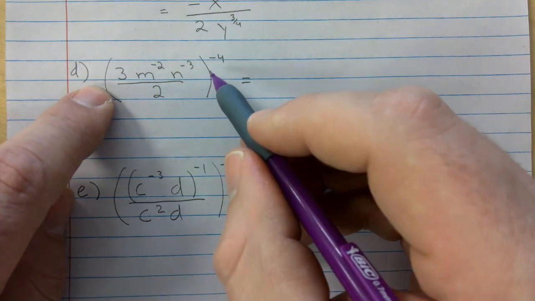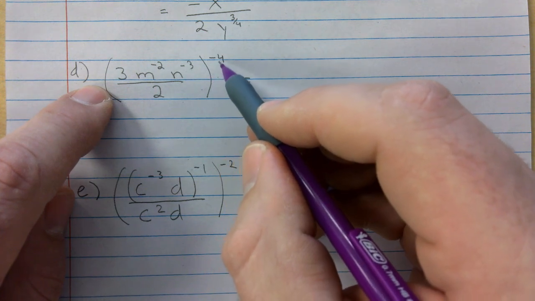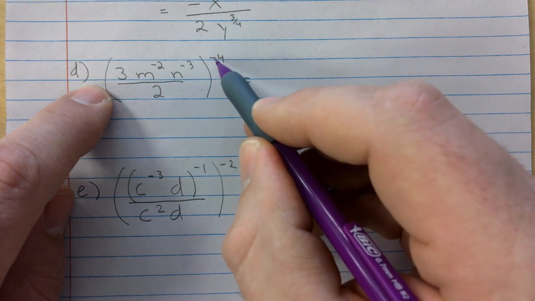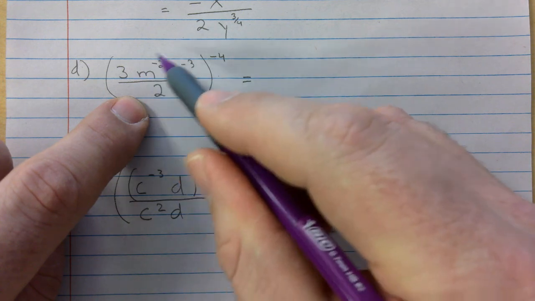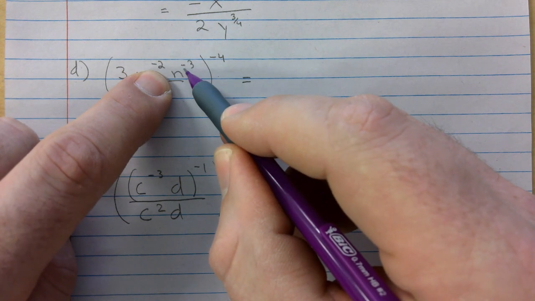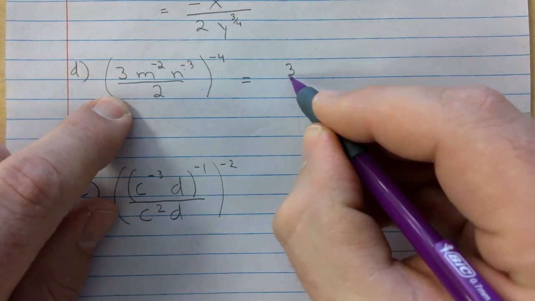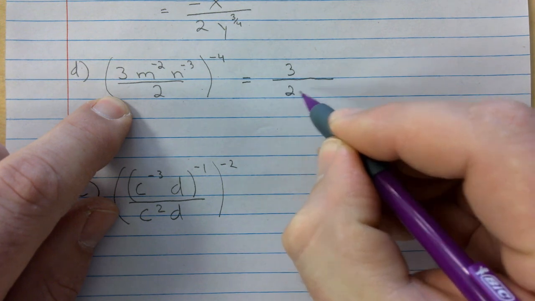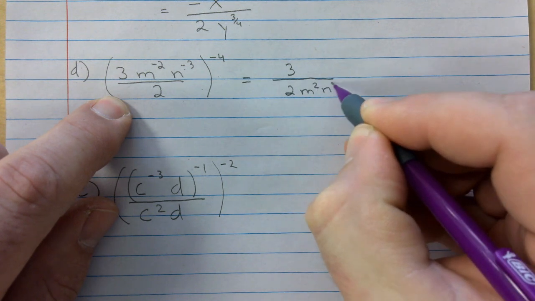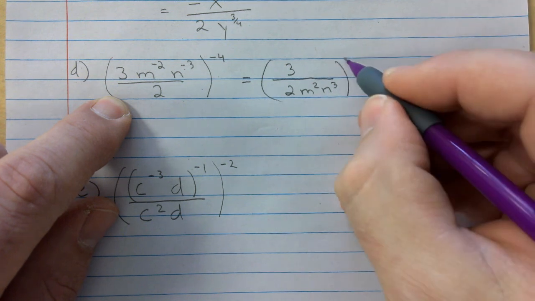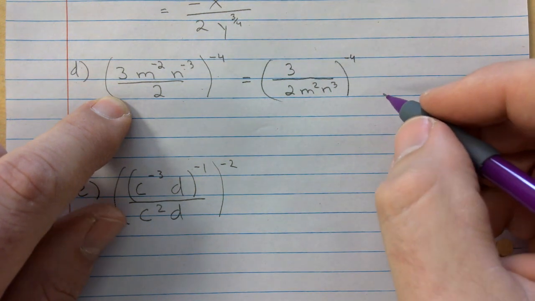So before I would apply this and get rid of that negative, I would first clean up inside and get rid of the negatives in here. So I would say 3 over 2 m squared and 3, all of that to the negative 4, like that.